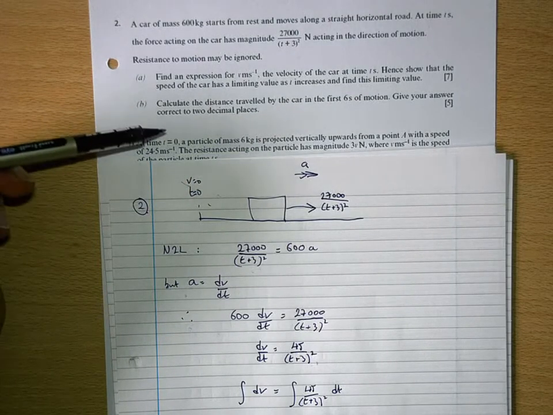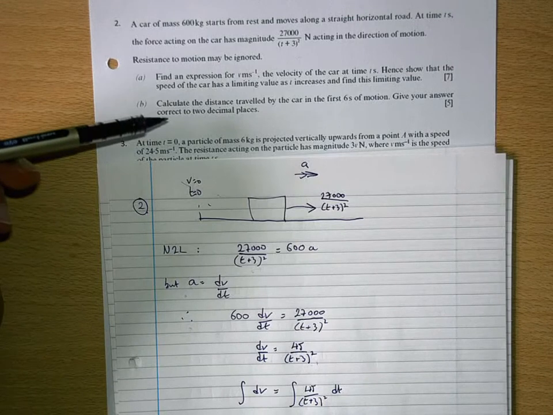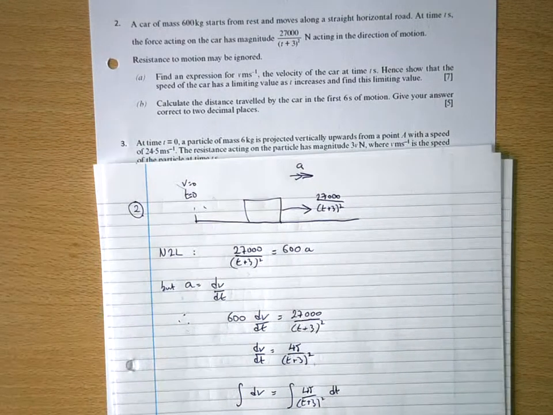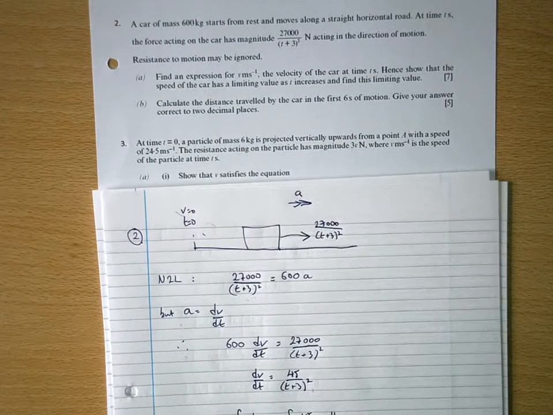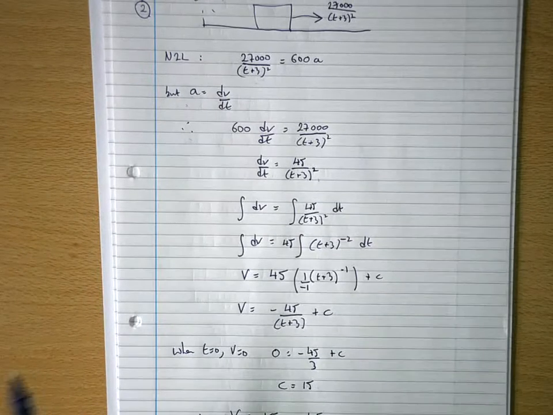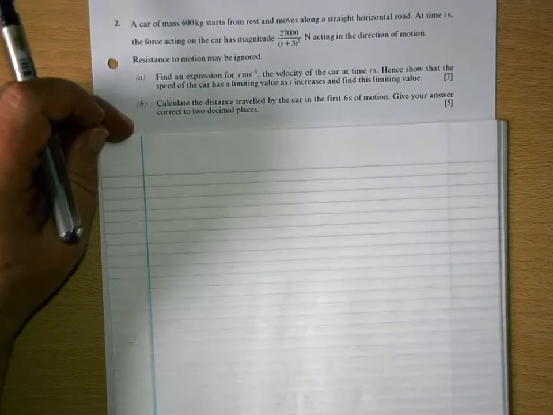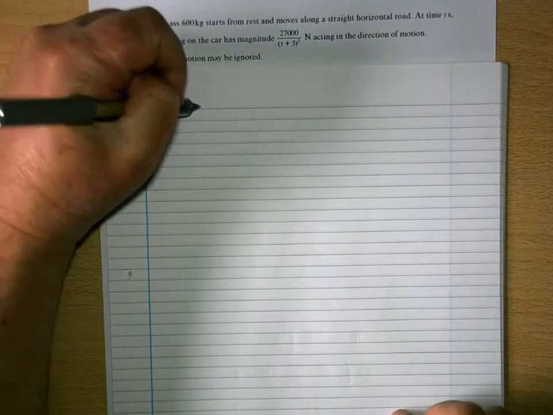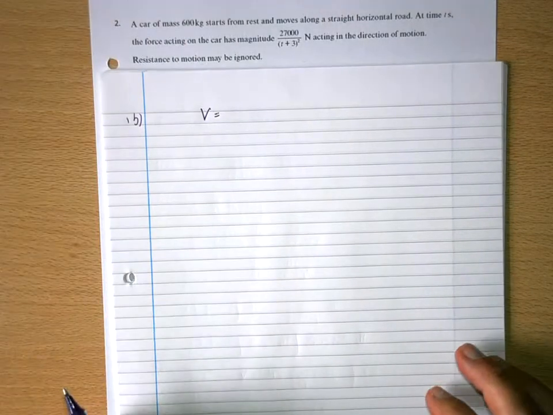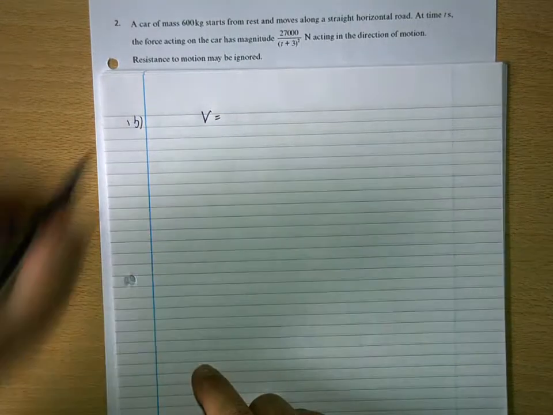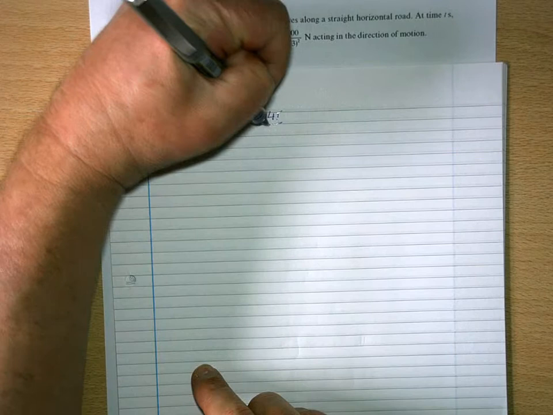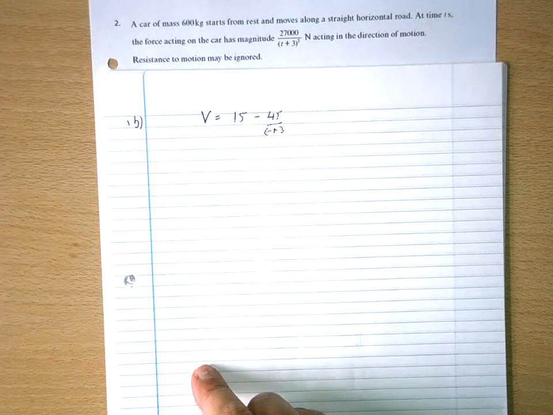Calculate the distance travelled by the car in the first 6 seconds of motion. Give your answer correct to 2 decimal places. Okay, so part B. So I've now got an expression for v, which is 15 minus 45 over t plus 3.